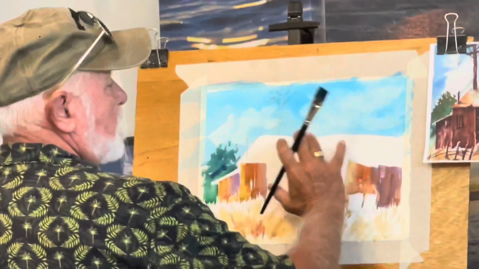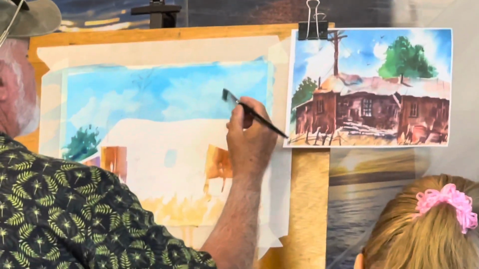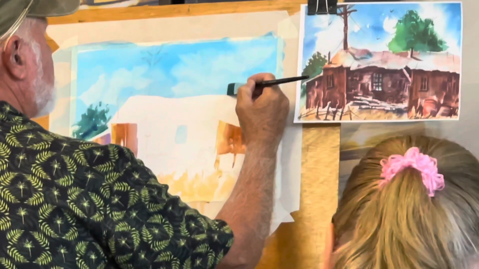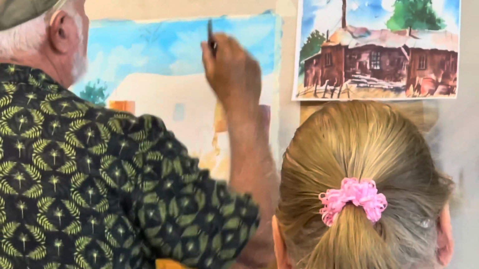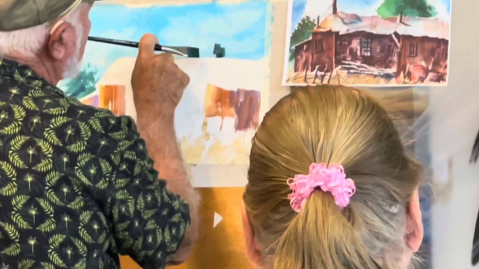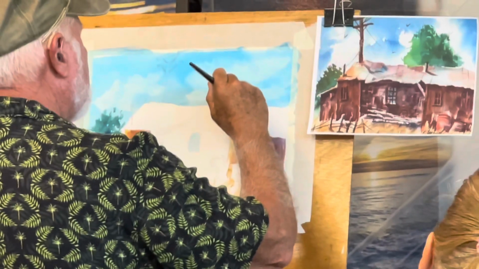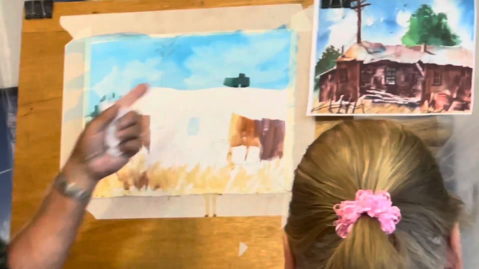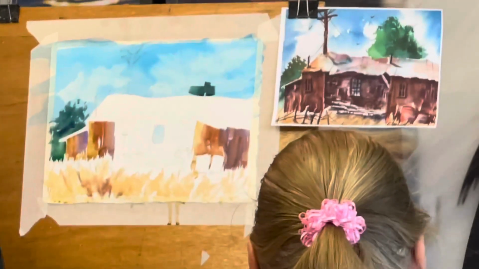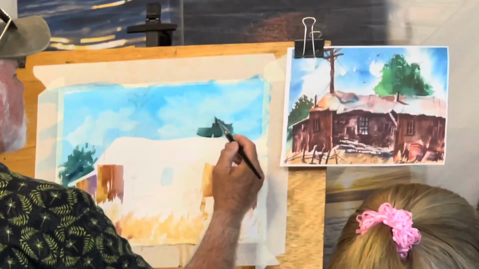Okay, now, I've got a stovepipe chimney here. I'm gonna negatively paint it. Watch what I'm doing. Boom, boom, and then when it's horizontal, this is easier. There we go. Boom. There. See what I did? I just painted the background and there's the chimney. Magically appears.